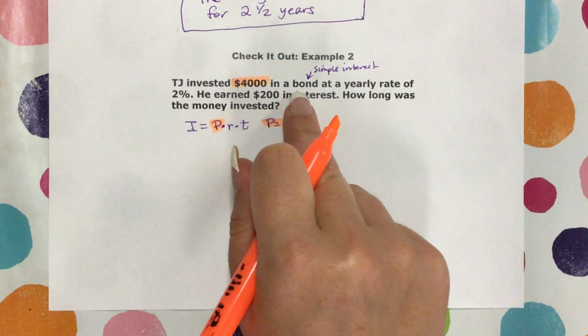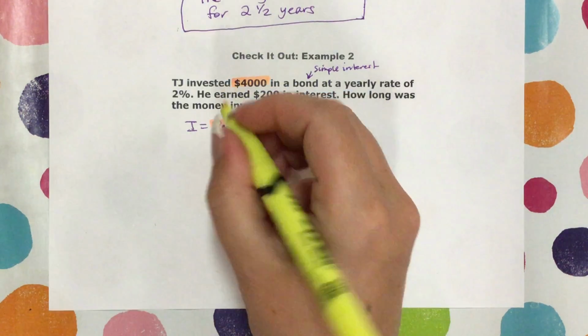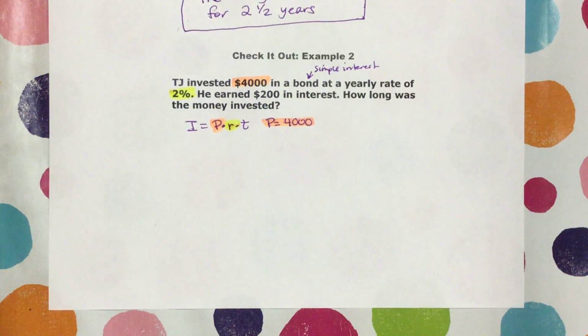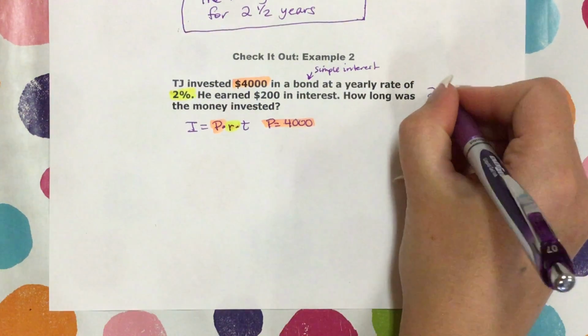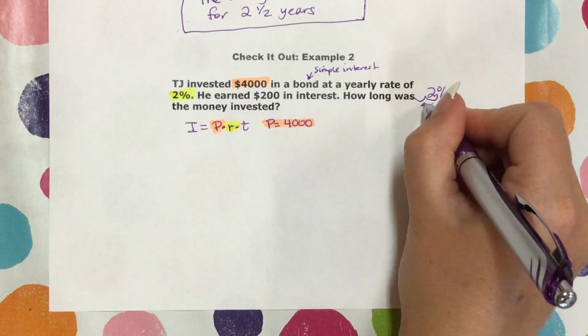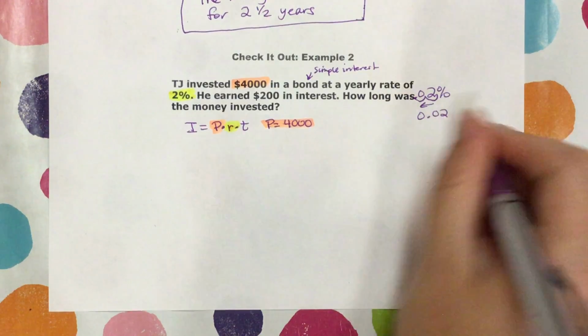TJ invested $4,000 in a bond at a yearly rate of 2%. Well, that's telling me what my rate is. My rate is 2%. Okay, but I need to put it as a decimal. So I'm going to change 2% into a decimal. That means I'm going to move it 2 places to the left, which is going to end up making this 0.02.